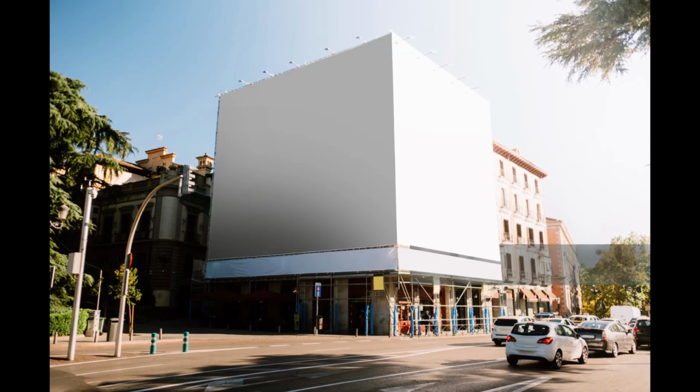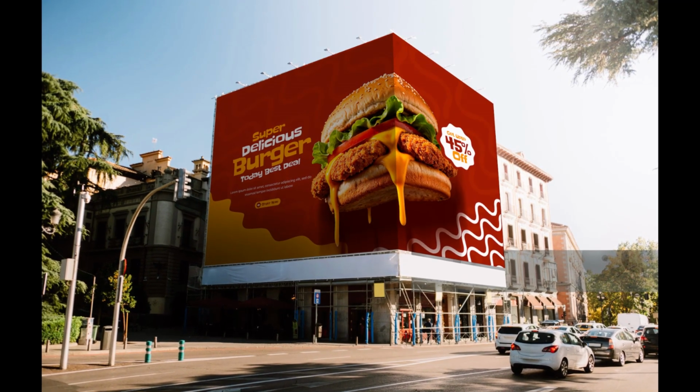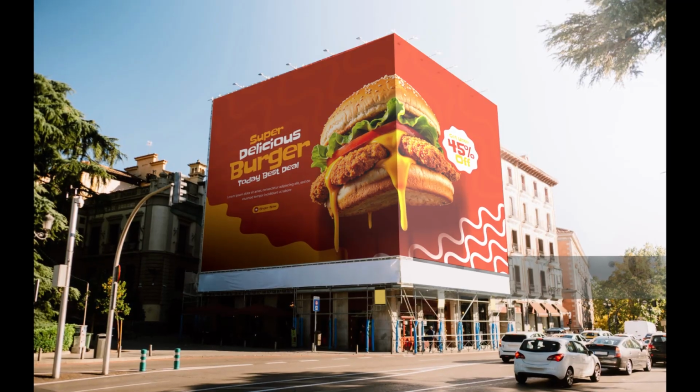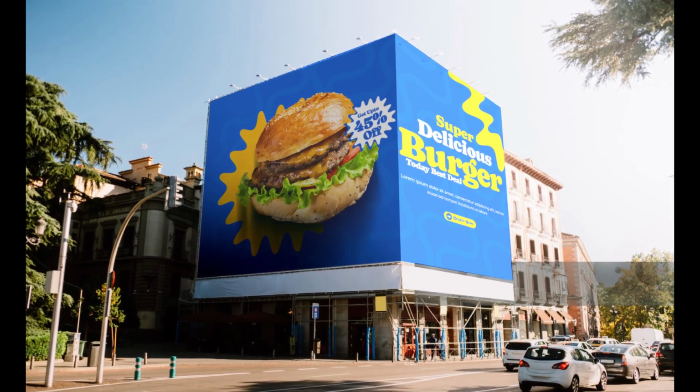Hi designers, welcome back. Want to create stunning, realistic billboard mockups in Photoshop? You're in the right place. Let's get started with this mockup tutorial.